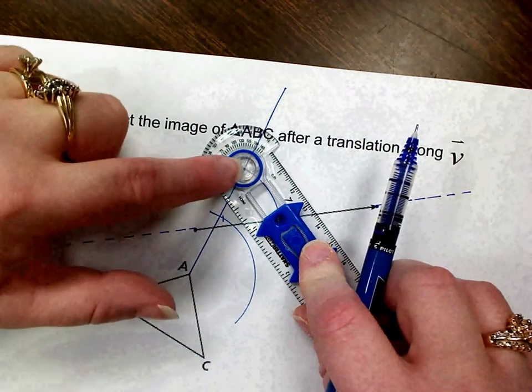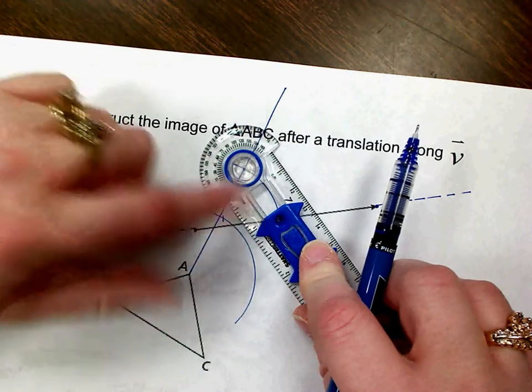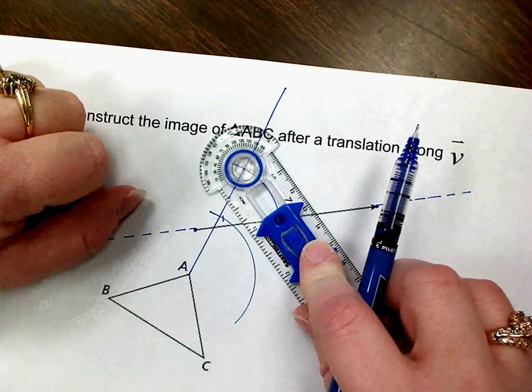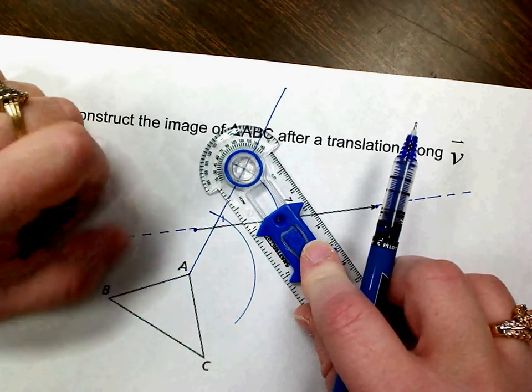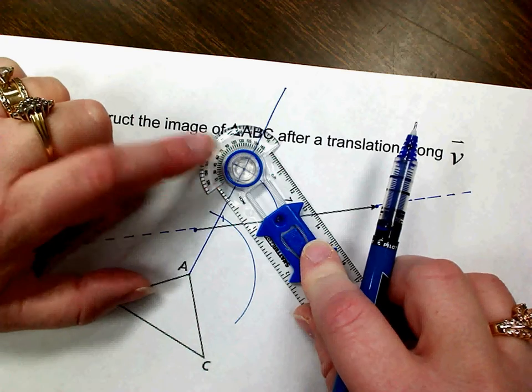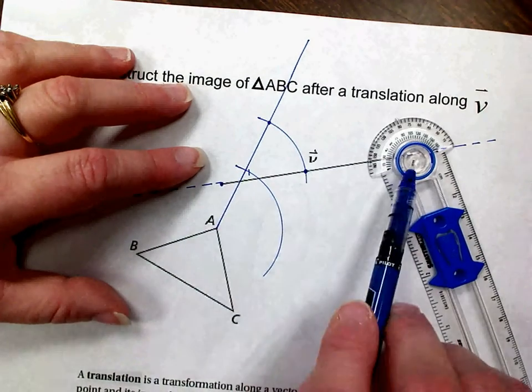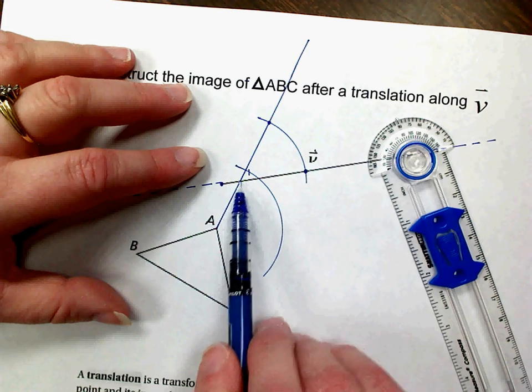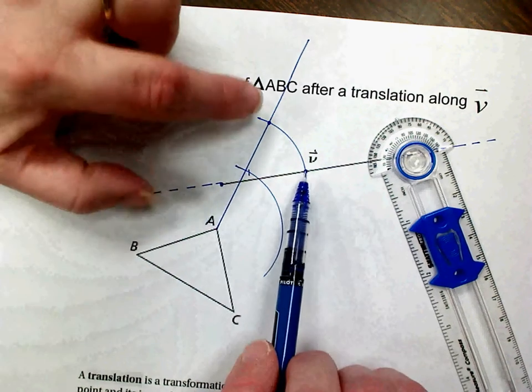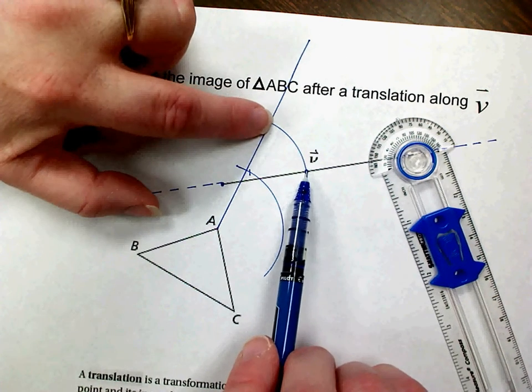One point here, one point here. I don't need to draw an arc here. I've had both of those points. So now I'm going to move this point, and this is where it's really important that you understand what you're doing. You're not moving the point of your compass here or here. You're trying to repeat this distance between the intersections of your arc.